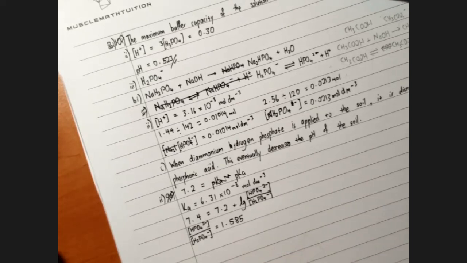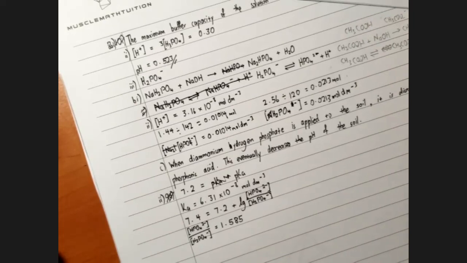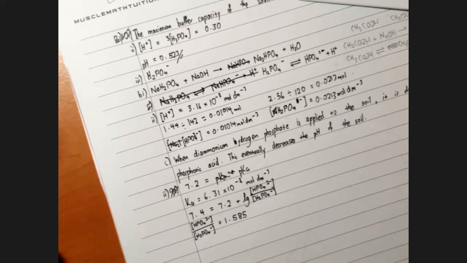So calculate the original ratio. I want you to think about this. And I promise you that the two reactions are helping. Or not, rather, I think it's necessary. This is Kc.